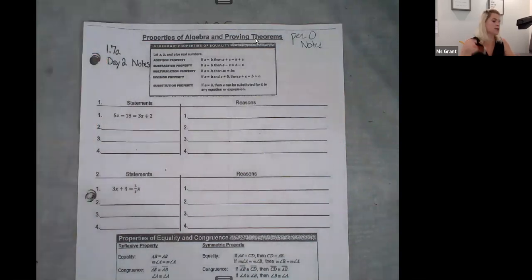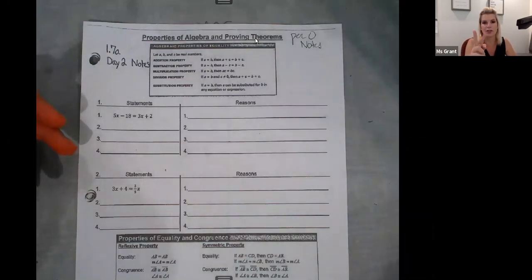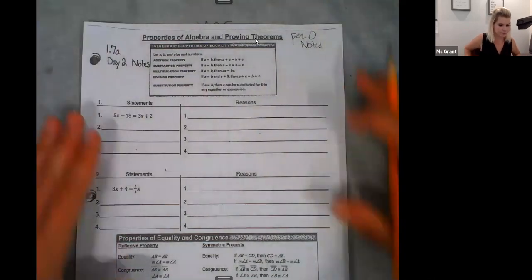Last night's was two-sided, so that would be 2 slides. Front side on one, back side on the other slide. So 2 slides for 1.7a. Now we're doing 1.7a day 2. So then tonight's is going to be a 2-sided worksheet as well. So keep that in mind when you have to duplicate slides on your Google Slides, okay?